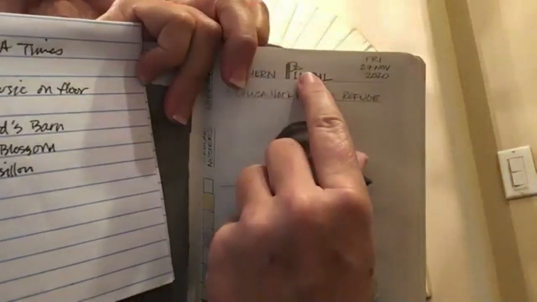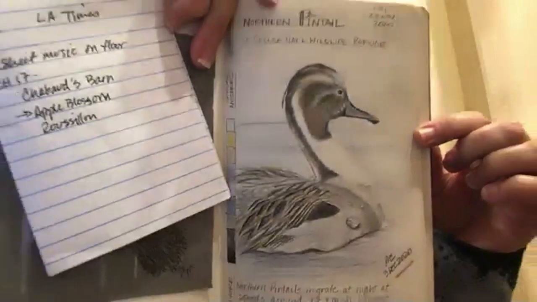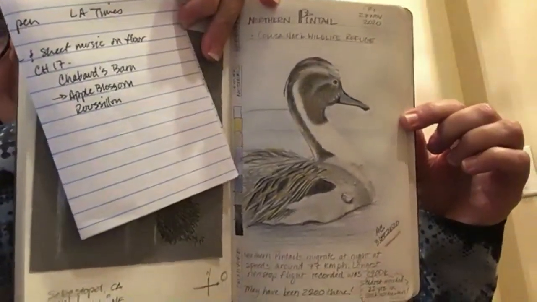And let's see, I marked a couple of pages. Oh, this was, you got this idea already, but this pintail, in the title, gotta put the beak on the pintail. And there was one more, if I can find it.